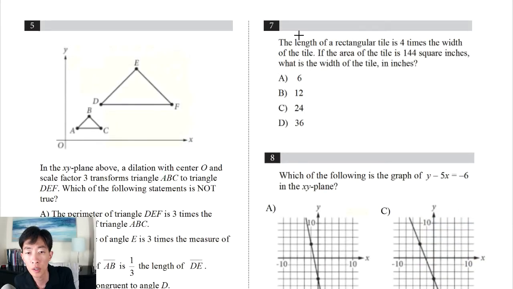Number 7. The length of a rectangular tile is 4 times the width. If the area is 144, what's the width of the tile? All right, so it pays to just draw this out. It says the length is 4 times the width, so we'll call that 4x, and we'll call the width x. The area is 144, so just do length times width, which is 4x squared equals 144.